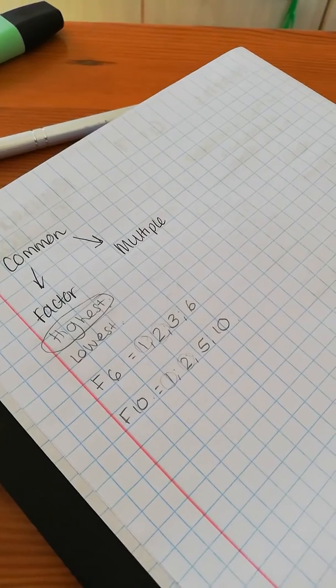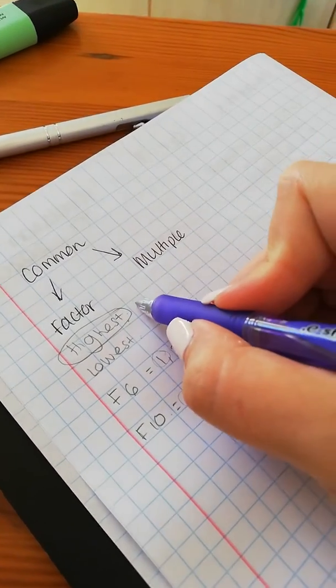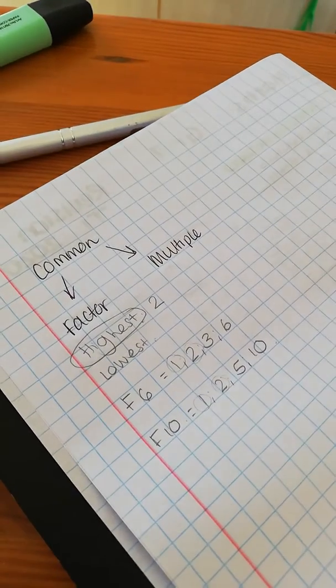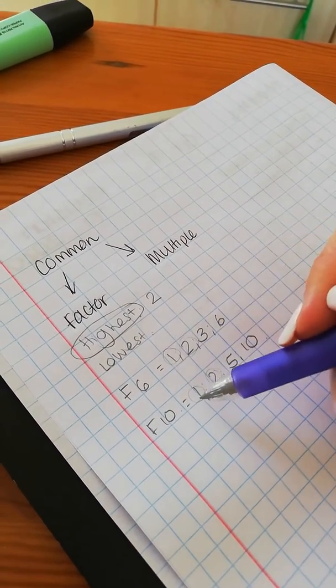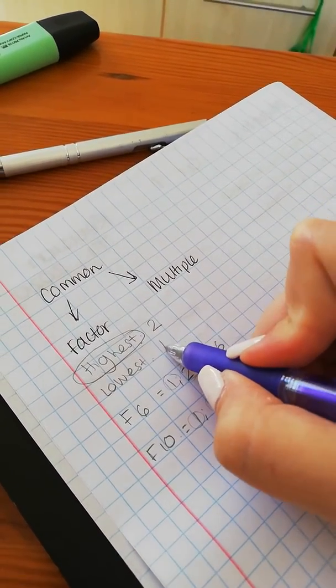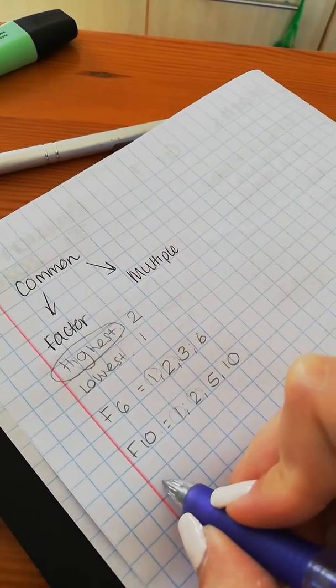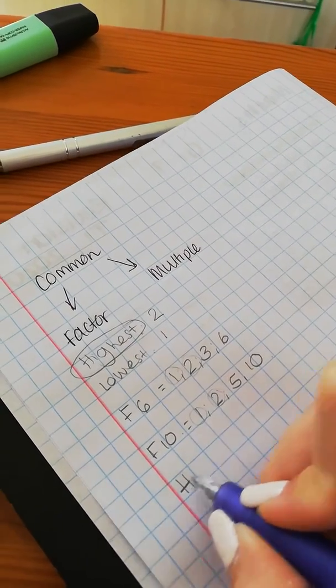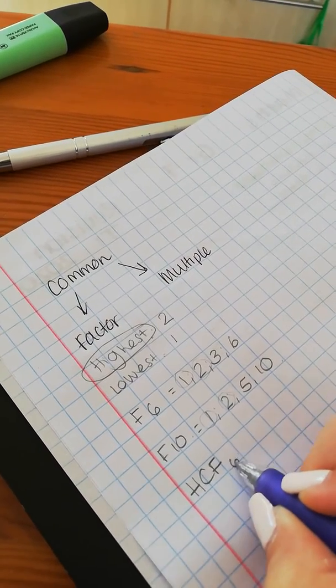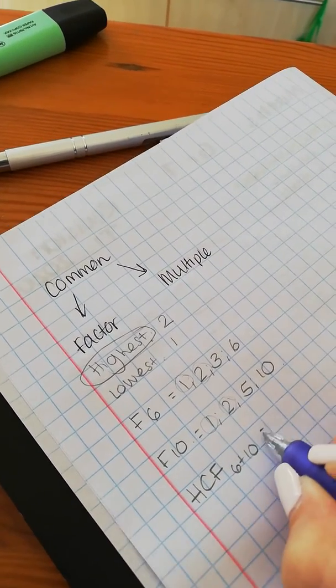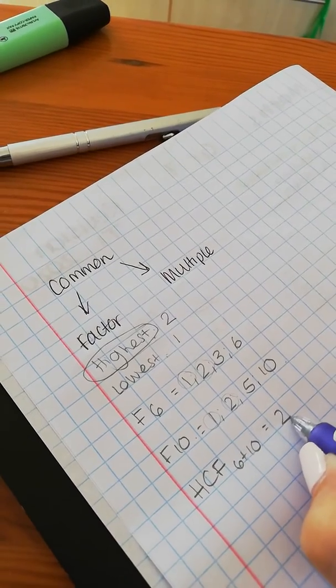So my highest common factor is actually 2. If they ask you by some chance what the lowest common factor between these two is, then you're going to say it is 1. How we usually write this is H for highest common factor of 6 and 10 is 2. That's usually how we write it.